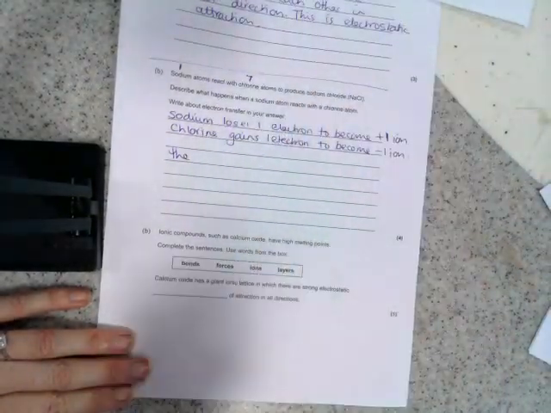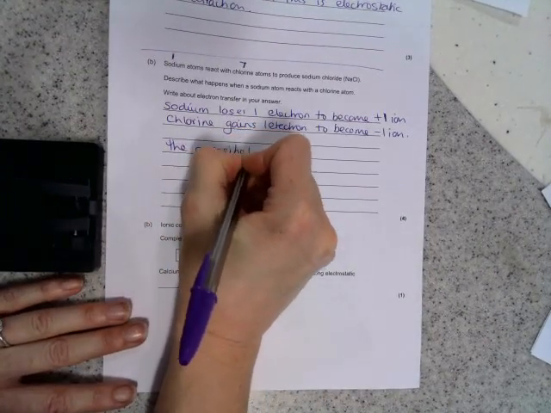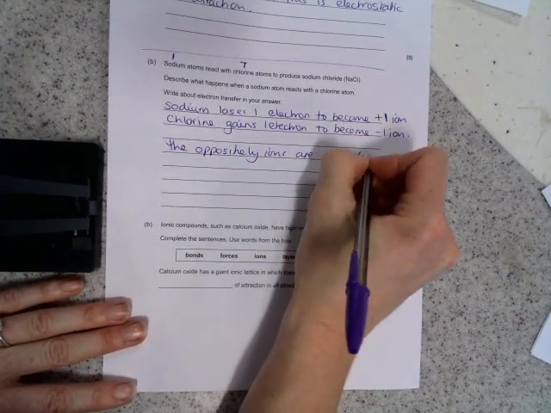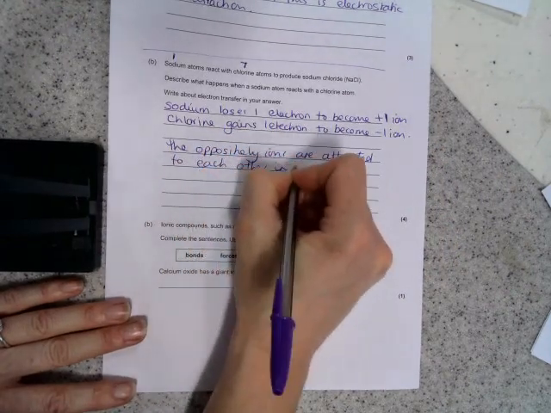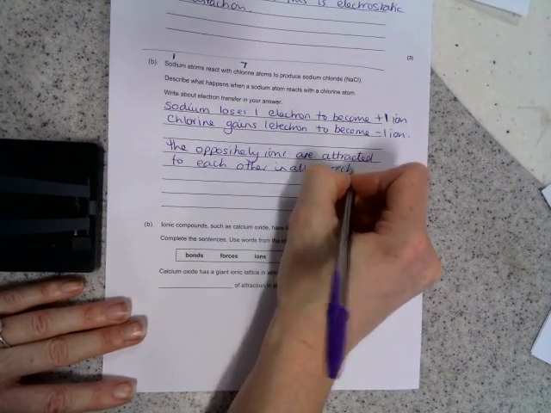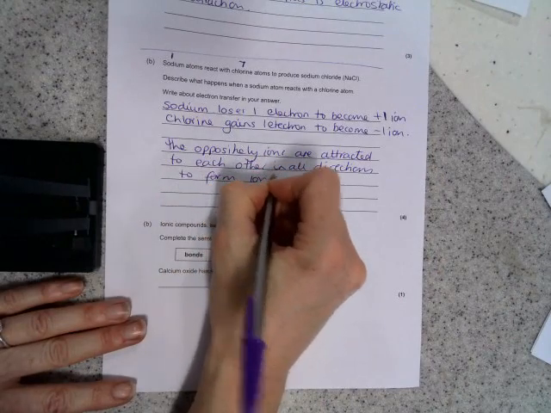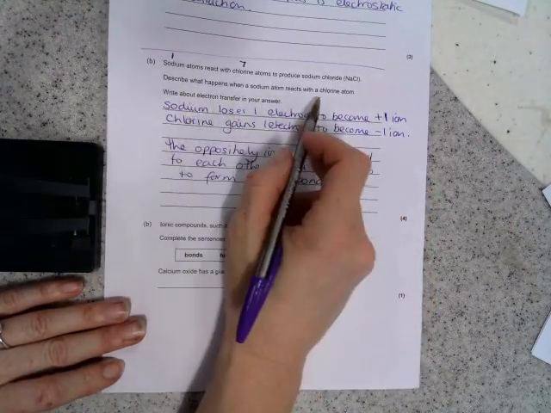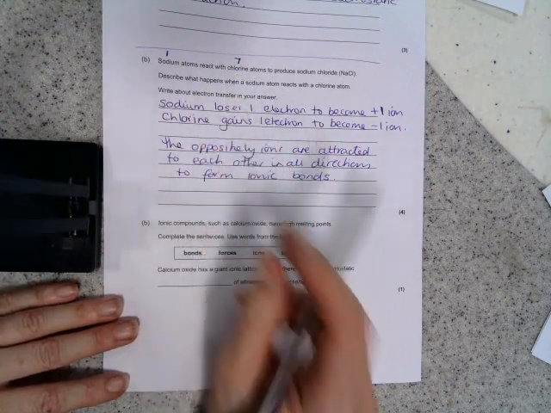Now, if you look at what I'm writing here, there's the one that we did before. Oh, I've lost it. Okay, I'm going to write exactly the same idea. The oppositely charged ions are attracted to each other in all directions to form ionic bonds. Okay, so that bit there is exactly the same for each of these types of questions. The only thing that's going to change is what metal you've got and what non-metal you've got.